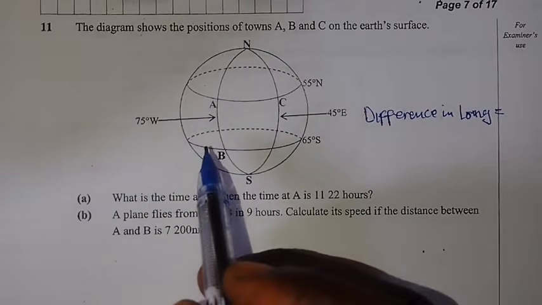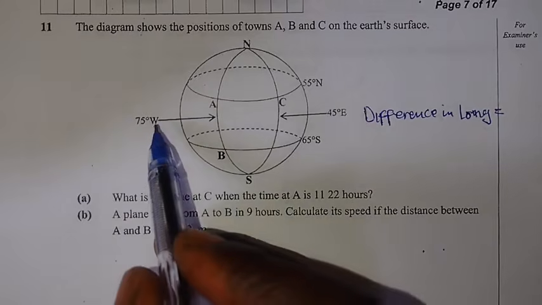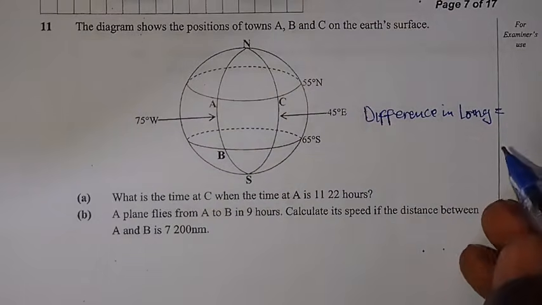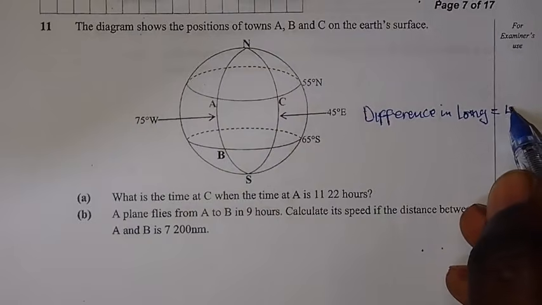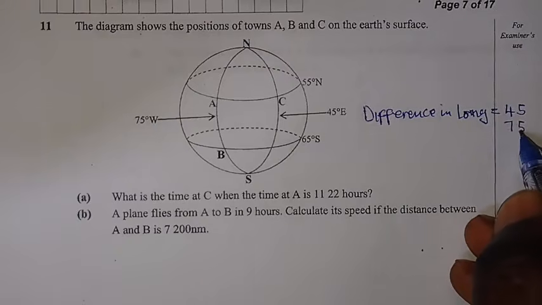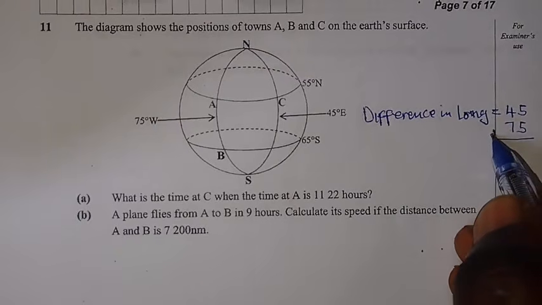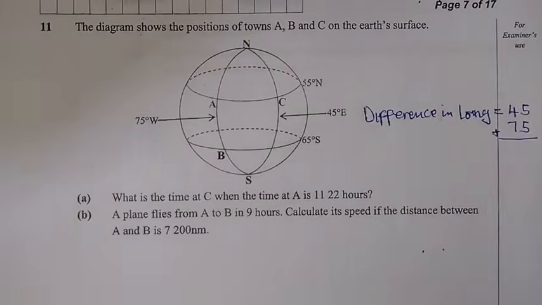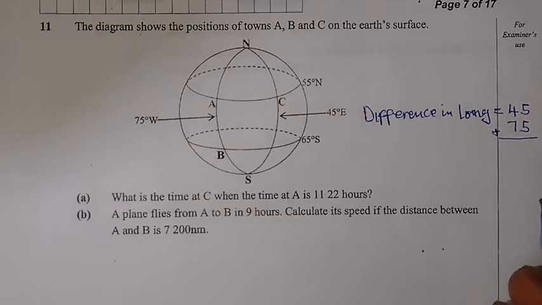Since they are lying on different hemispheres, one on west, one on east, we are going to add. So you say 45 plus 75. We are going to add them because they are lying on different hemispheres. But if they were lying on the same hemisphere, I would have subtracted.